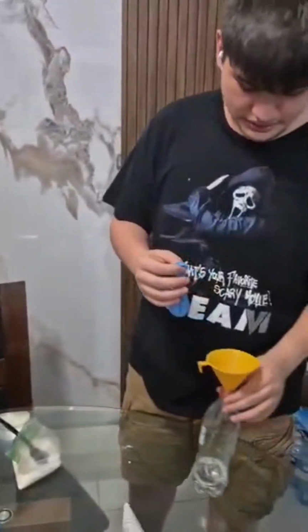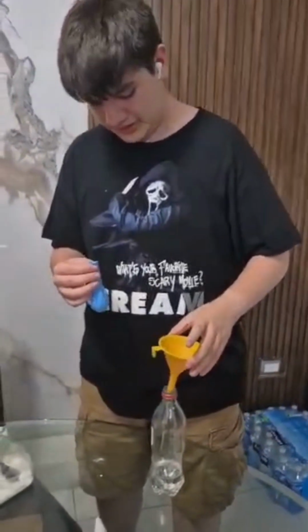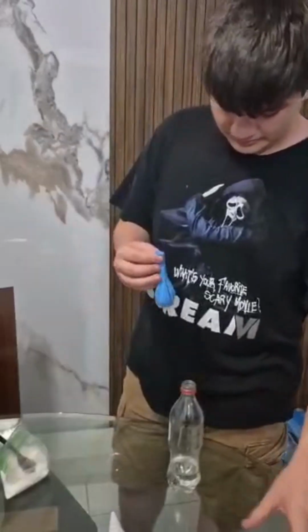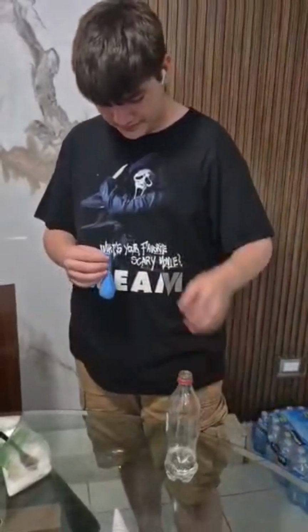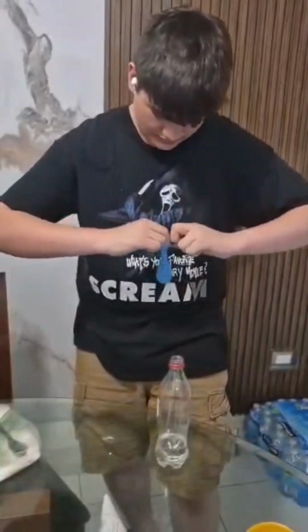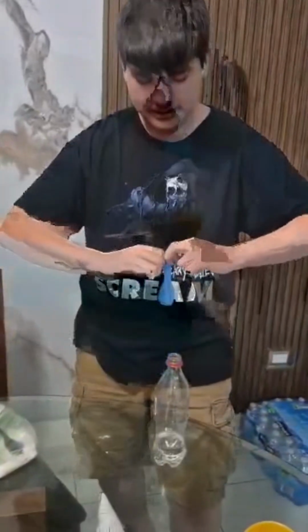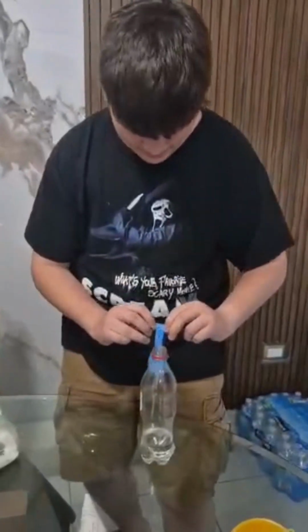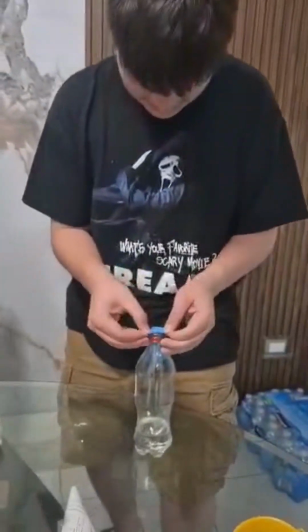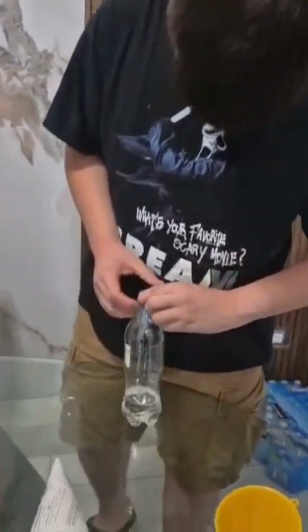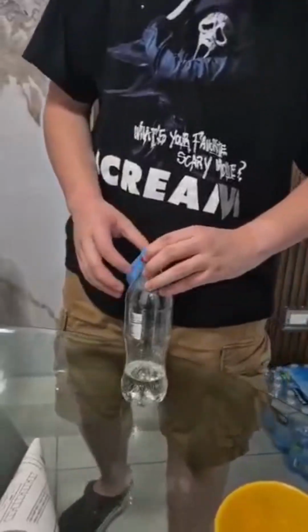I hope that works. Then we are going to put with extreme caution the balloon in here, on the top of the bottle. So be careful that you don't spill baking soda inside of the bottle.